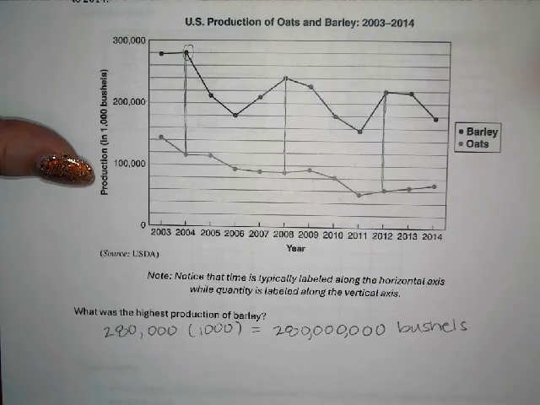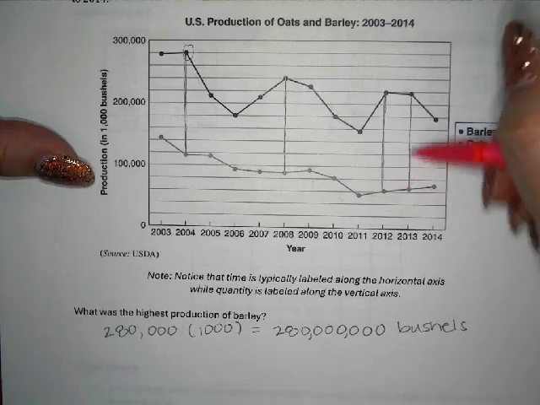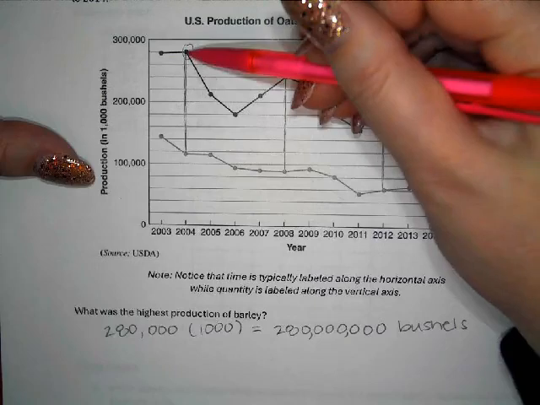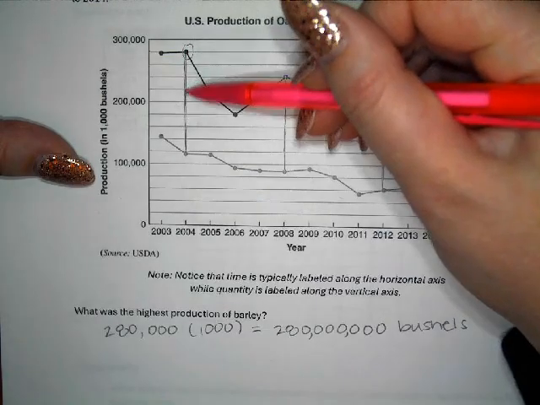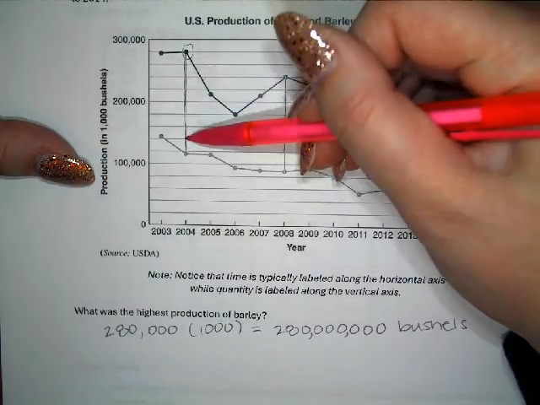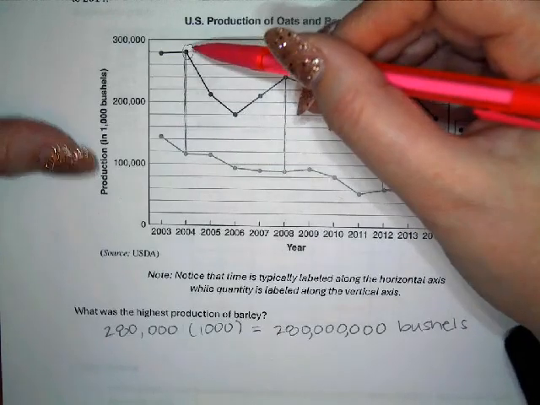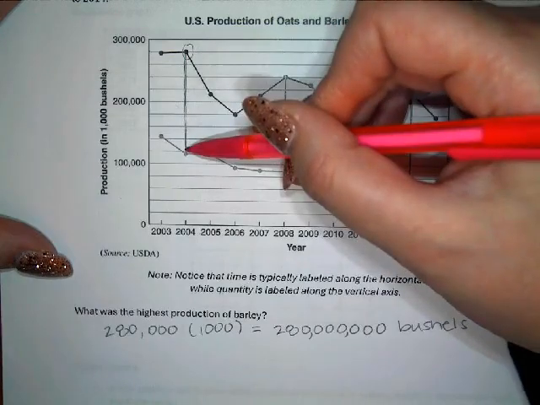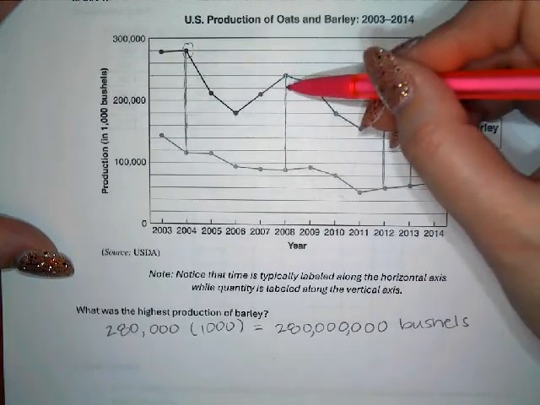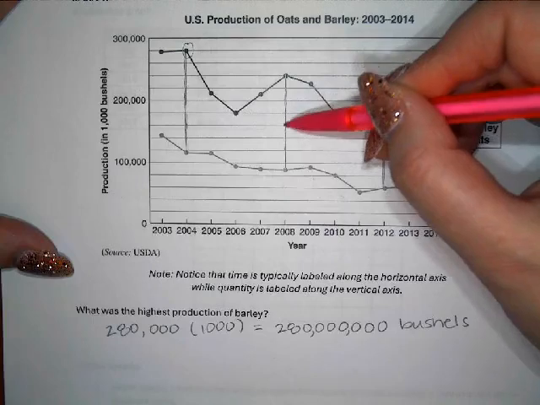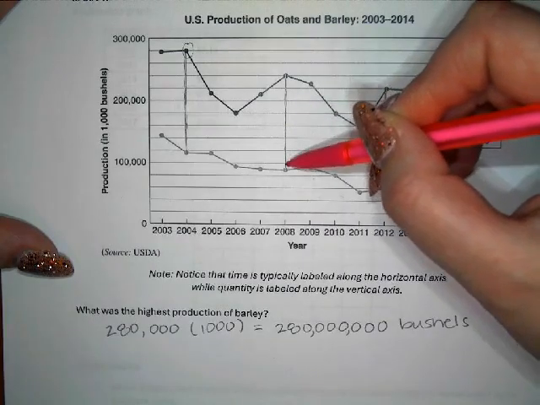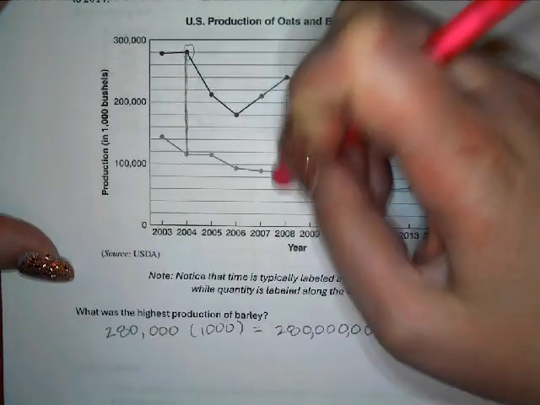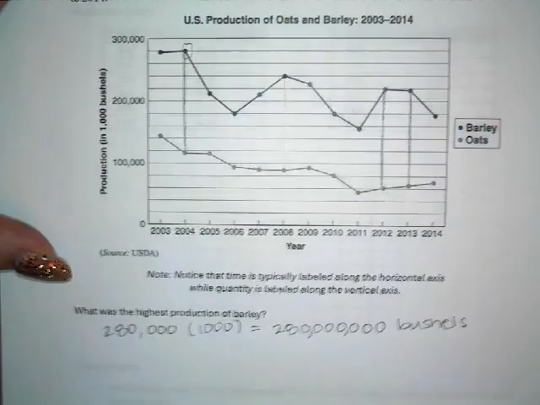Okay, so we've got 1, 2, 3, 4, 5, 6, 7, 8. So there was 8 lines and a little bit extra. 1, 2, 3, 4, 5, 6, 7 and a half. Okay, so it's not this one. 1, 2, 3, 4, 5, 6, 7, 8 exactly.